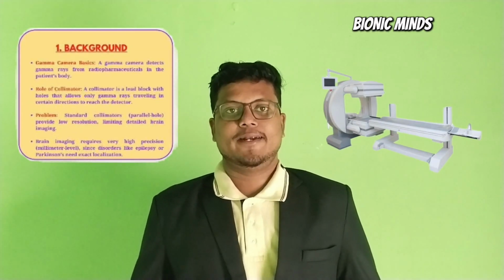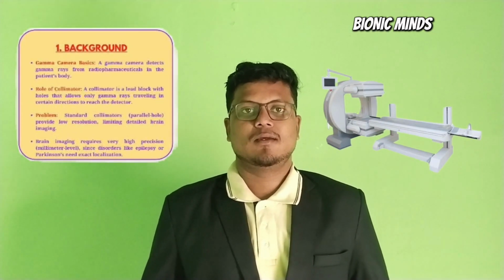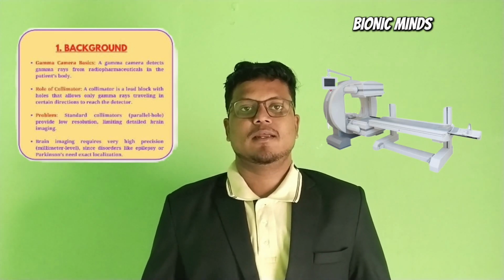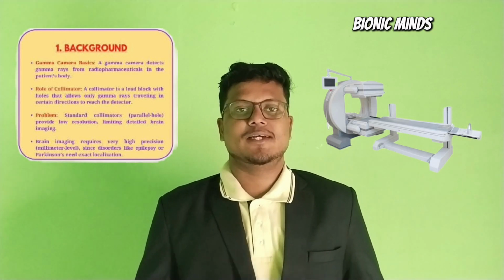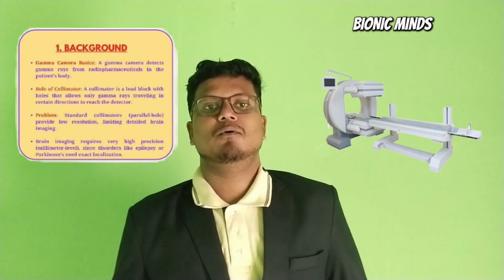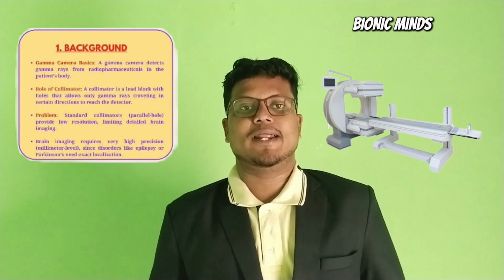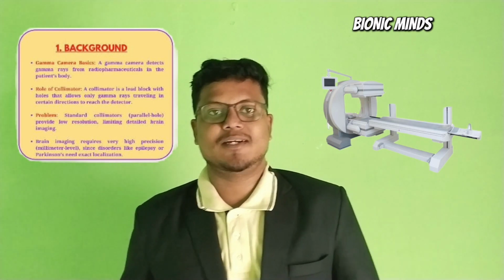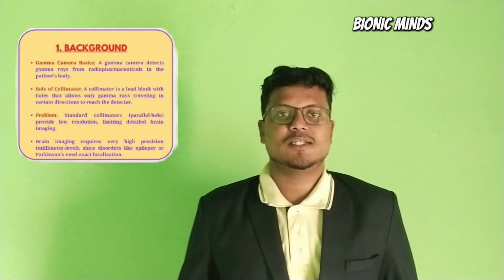The gamma camera is a vital component in nuclear imaging. It detects the radiation emitted by the radiopharmaceuticals inside the patient's body. However, the radiation travels in all directions, which can blur the resulting images. To obtain clear images, we use a component called a collimator. The collimator is made up of lead and contains holes. The lead blocks the rays and allows only specific directions to reach the detector.